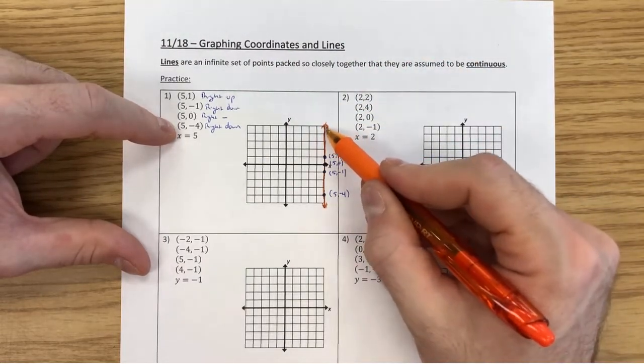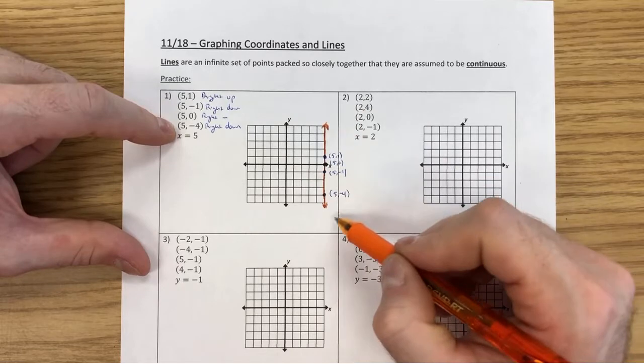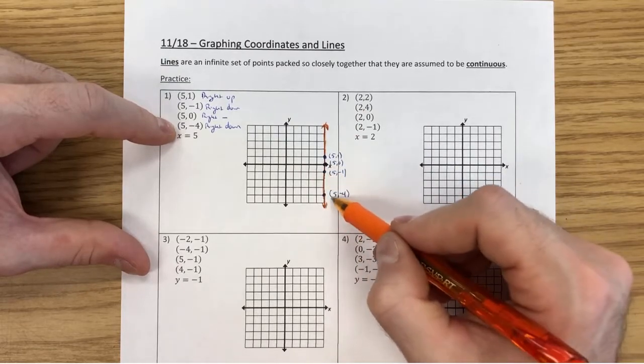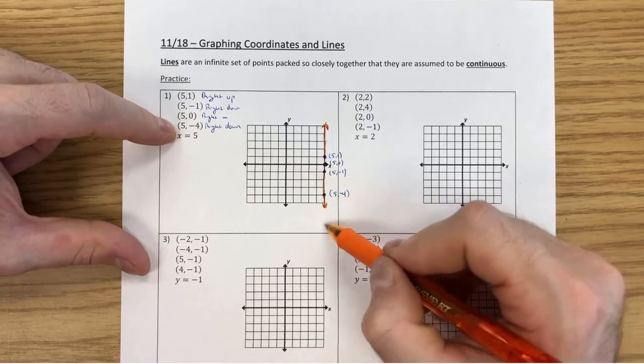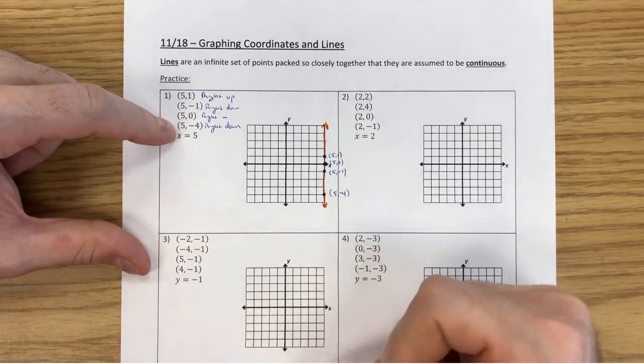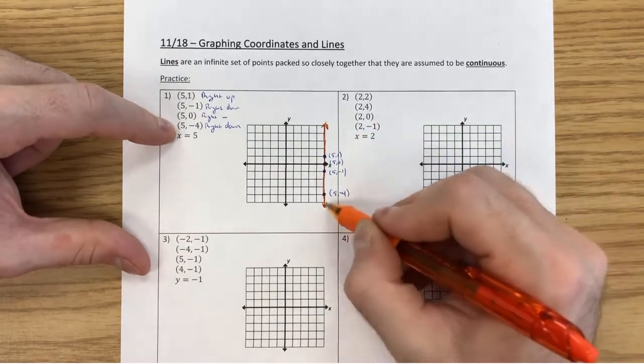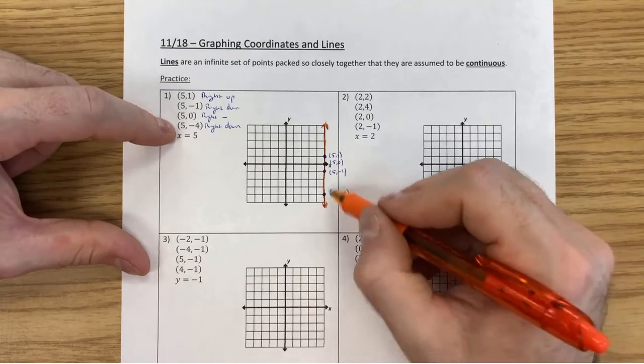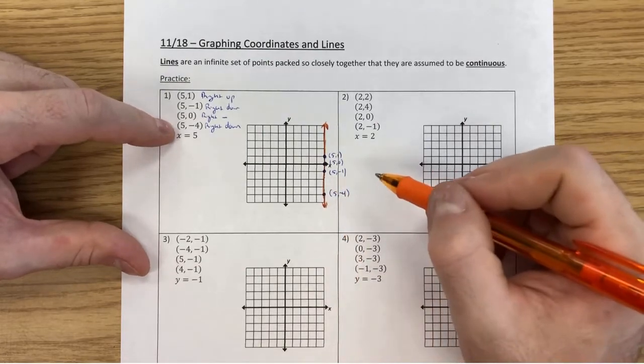The arrow just says there's more beyond what's shown in this graph. Same thing out here. I could say numbers like 5, -5, 5, -10, 5, -50, and keep going all the way down, all the way off the paper. This set of arrows says that there's more to this graph than what we've shown here.